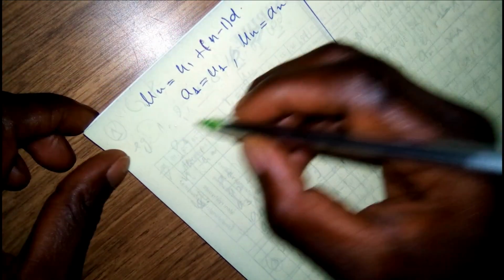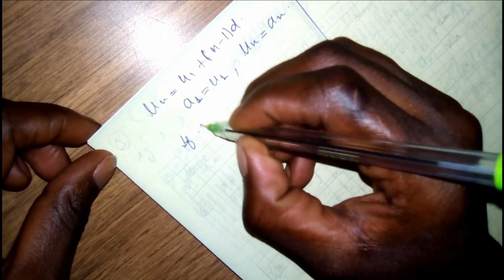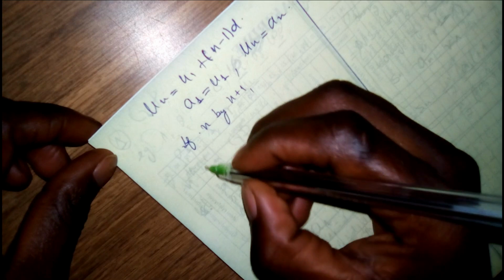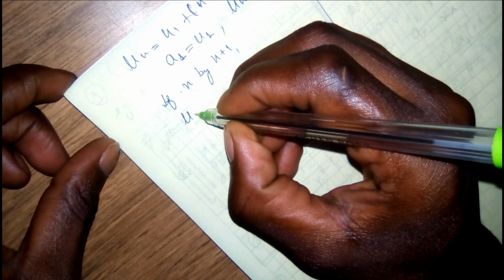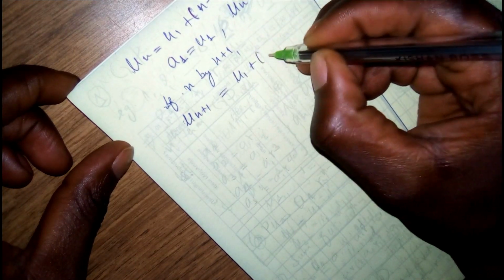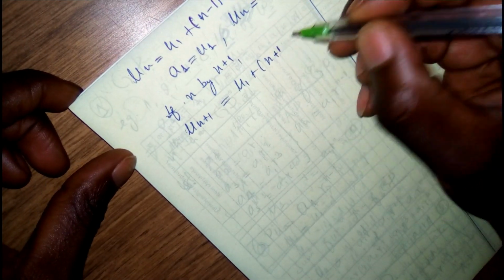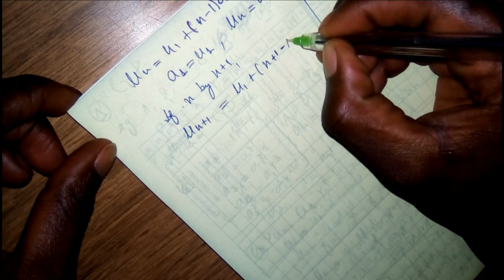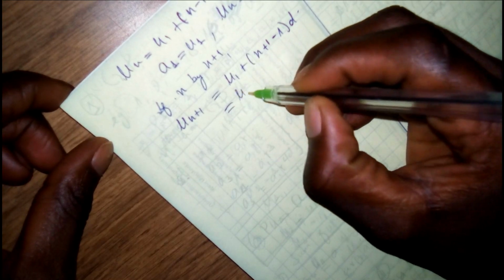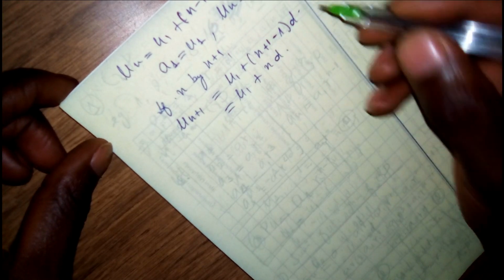If we replace n by n plus 1, we will have un plus 1, which is equal to u1 plus n plus 1 minus 1 times d. So this will be u1 plus n times d.